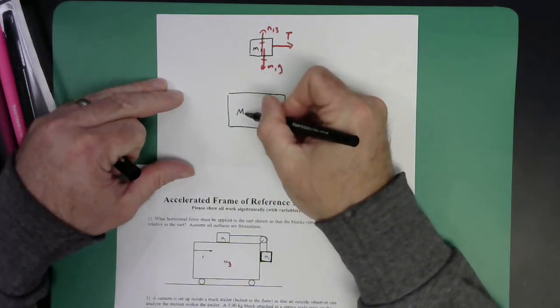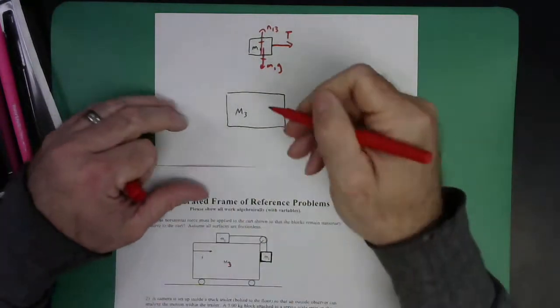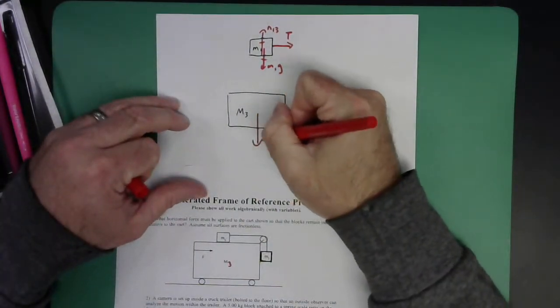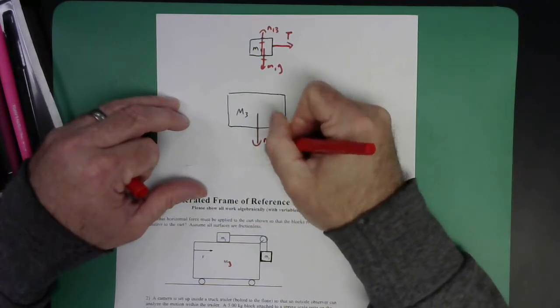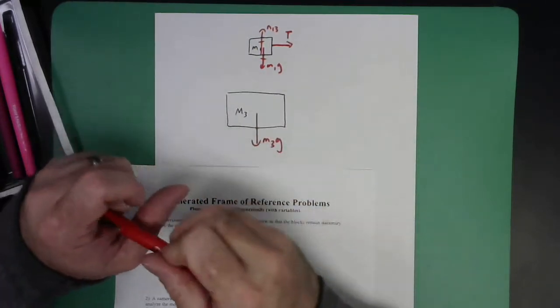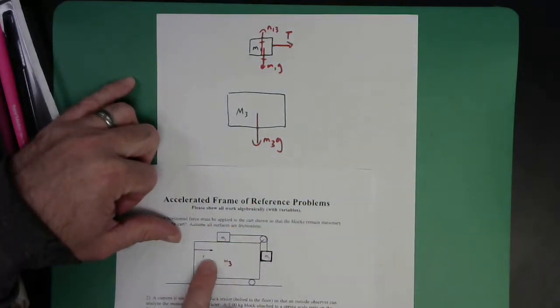All right. I've changed my mind, calling that M3. You say, okay, ranged forces. Well, there'll be a gravitational force. Okay, I'm going to call this M3G. Okay, and then contact forces. What's touching it? Well, there's kind of whatever is applying that force there.